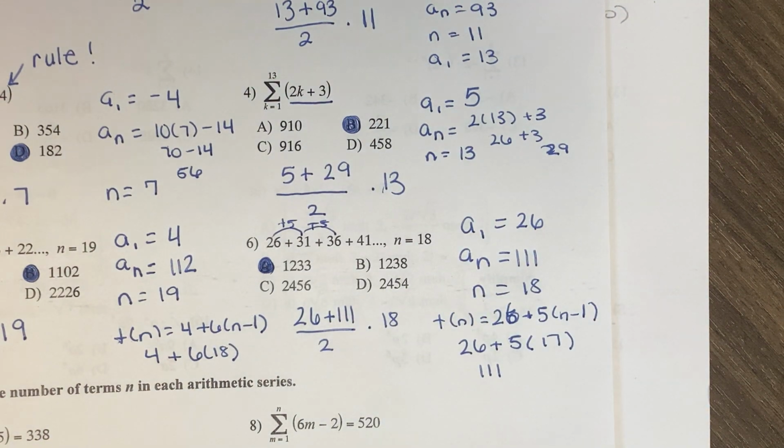Am I adding whole numbers 26 plus 31 plus 36 plus 41 and get a decimal? But you can divide by 2 and get a decimal. You could, but then we're multiplying by the number of terms and that'll take the decimal right out again. But if you get a decimal at the end, it's wrong. The general stop check: if you get a decimal at the end of an arithmetic series that you're not adding decimals into, it's wrong.